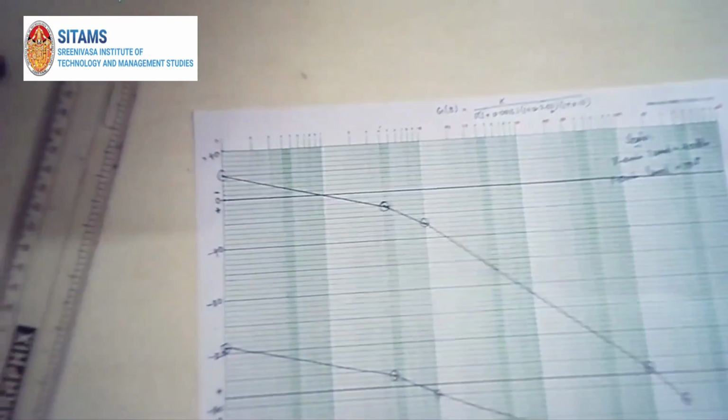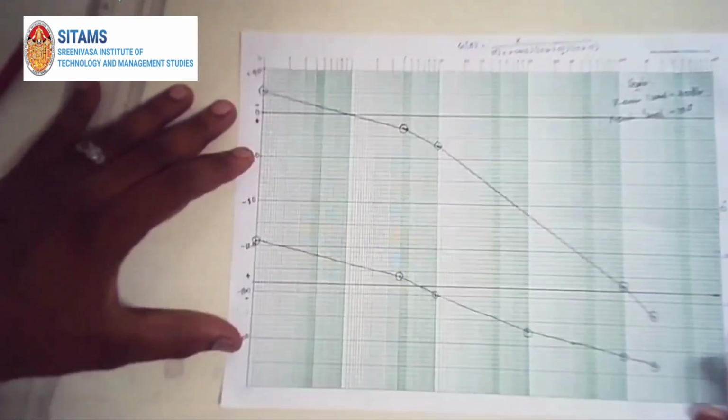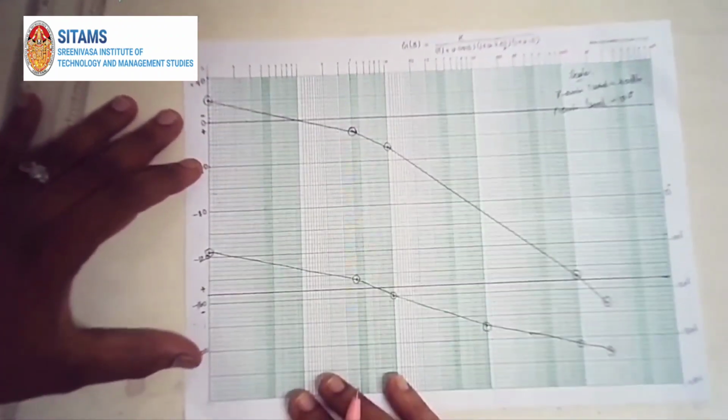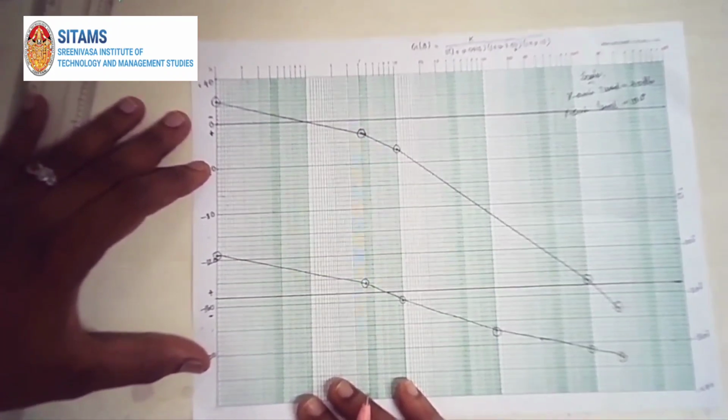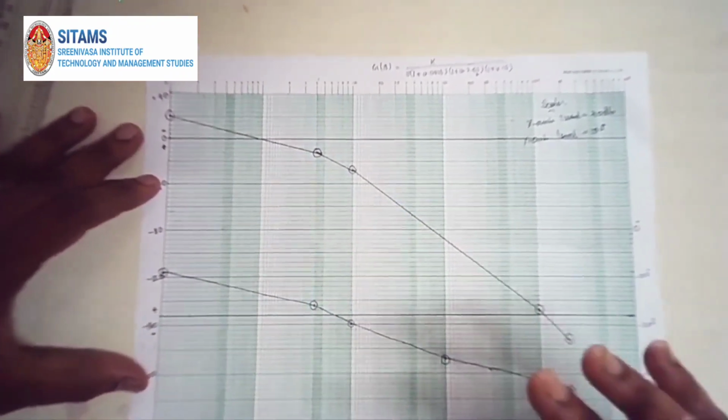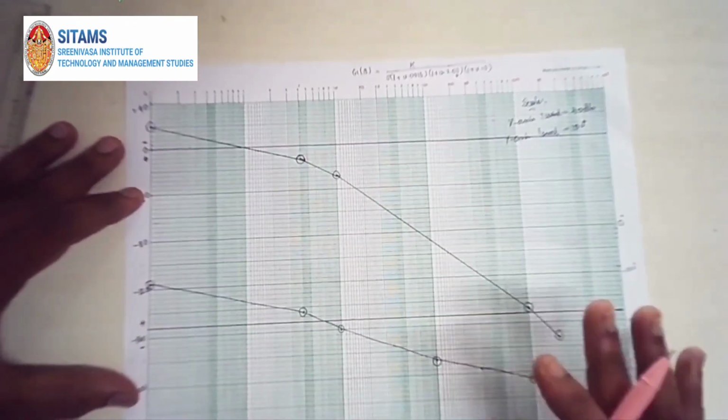Here in this particular problem, in the last video we have seen how to sketch the magnitude plot and phase plot. First, let us see how to determine the gain crossover frequency. Gain crossover frequency is nothing but the frequency at which the magnitude plot crosses 0 dB line.